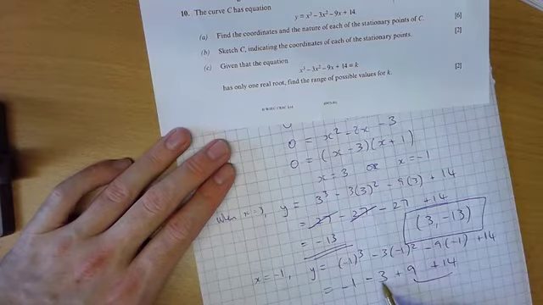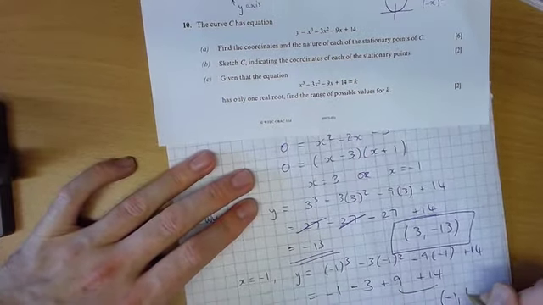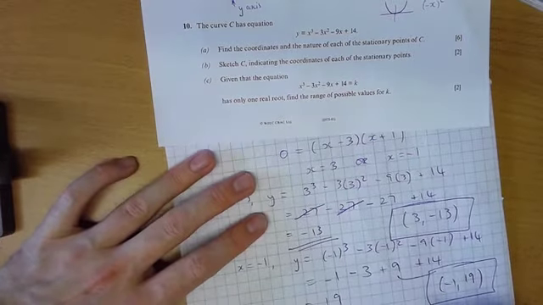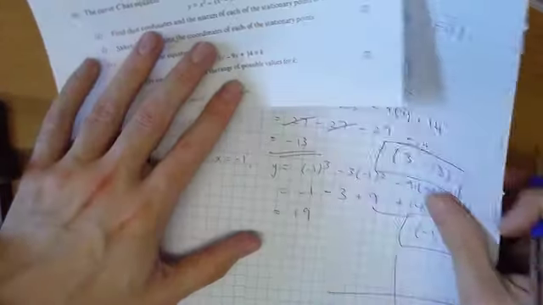Take away 3 is 20, take away 1 is 19. Now, I would be tempted to go and plot these coordinates just so we've got some idea of what the graph looks like for when I do my nature of points. So there's my x and y axes, which you can now see.